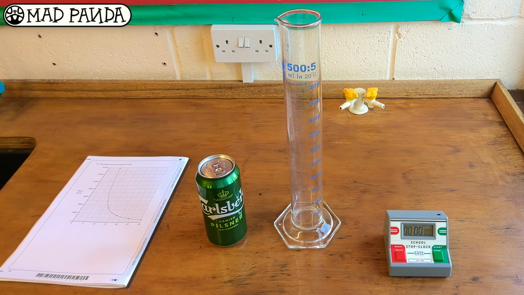So after we've plotted our graph, I will show you the kind of things that we might be asked and how you would approach those sorts of questions at both GCSE level, which is age 16 in the UK, and at A level, which is age 18 in the UK.